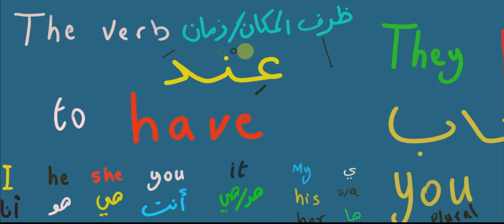But عند is also in Arabic. It's called this word here is ظرف. ظرف is like an envelope, the literal meaning of it, or a container. This here is a place / time. So this word and other words like it in Arabic language is called like ظرف. It's like an envelope within which you're indicating there is a place or a time. So this word عند is used in different ways.